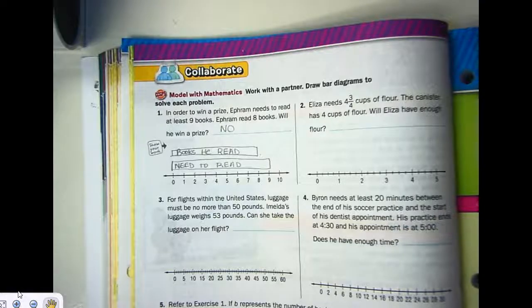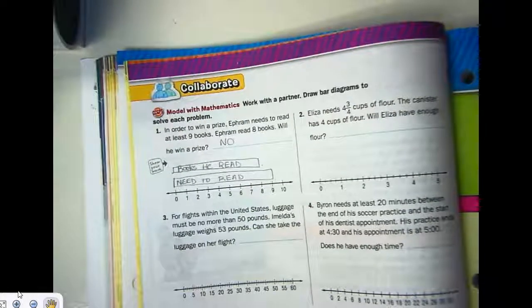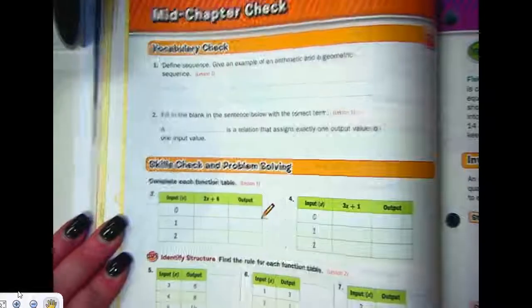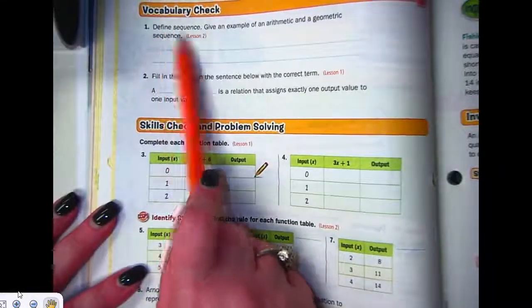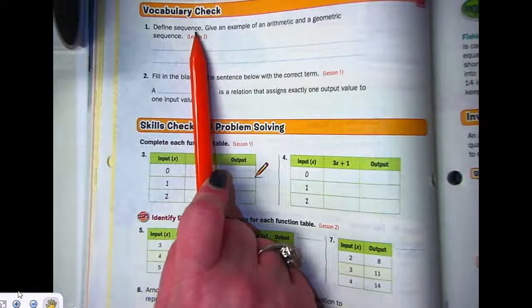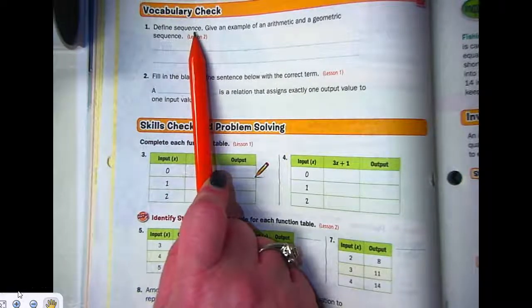So finish working on your warm-up quiz. You can use a calculator. You can use your journal. I don't care. Then complete page 530. Right here it says define sequence. That means give a definition of sequence. We looked at that already in the book. You can go back and look.